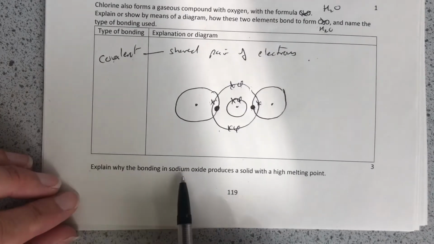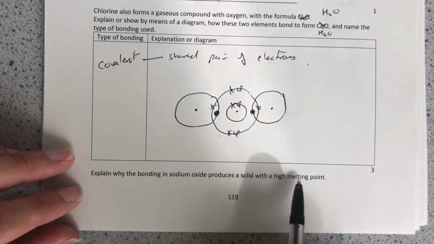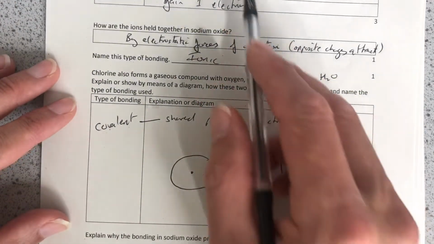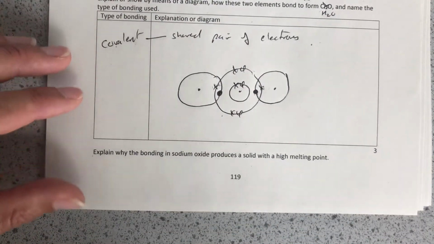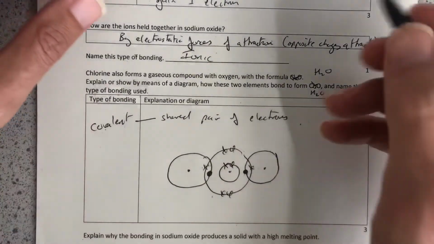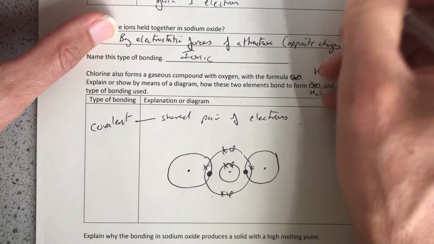Next question, explain why the bonding diagram in sodium oxide produces a solid with a high melting point. That's back to this ionic example to start with. The question is asking you why ionically bonded substances have high melting points. Well, let's go back to magnesium chloride. We've got lots of these magnesium ions and lots of these chloride ions. Can you all see that?